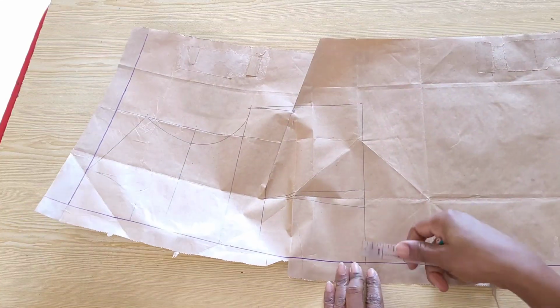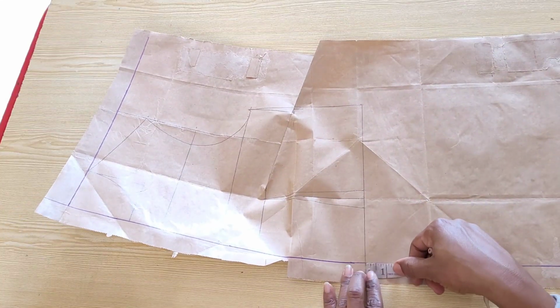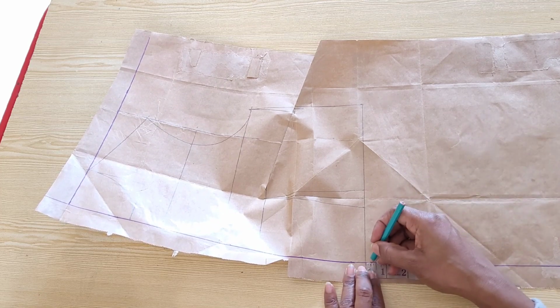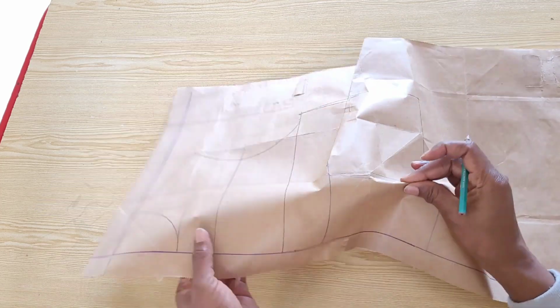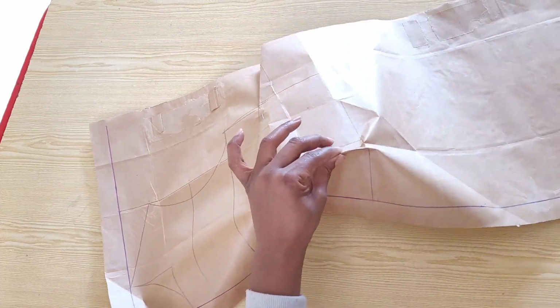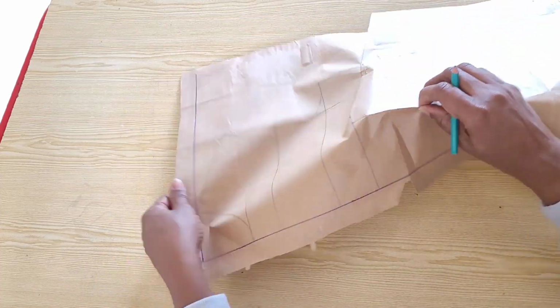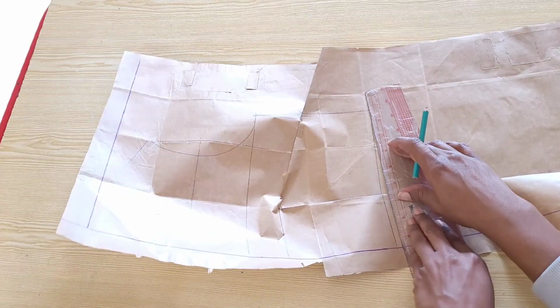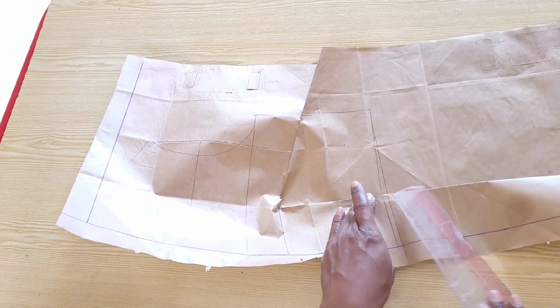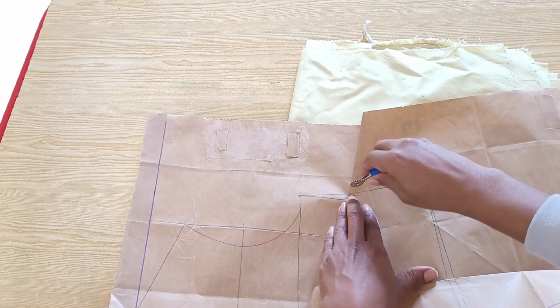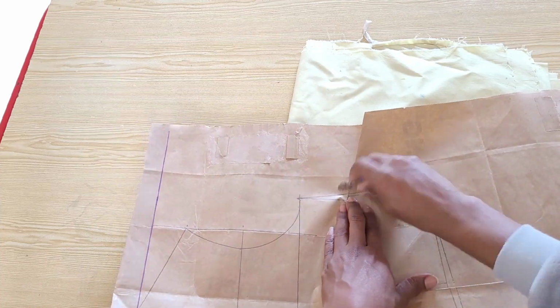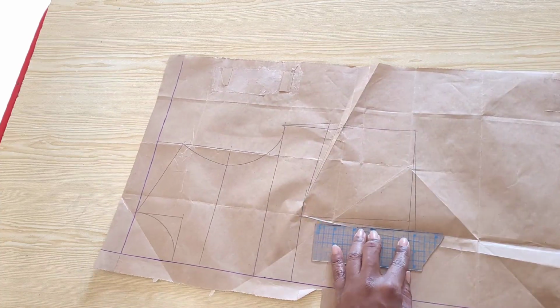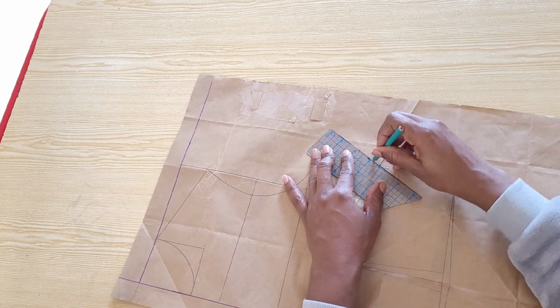On the center front of our bodice on the waistline, I will come down 0.25 inch for stomach ease. I'll close the waist dart, and I'll connect this point back to the waistline using the slight curved side of my ruler. With my tracing wheel, I'll transfer all the lines of the dart through my lines, and that completes the front bodice pattern for a small size.